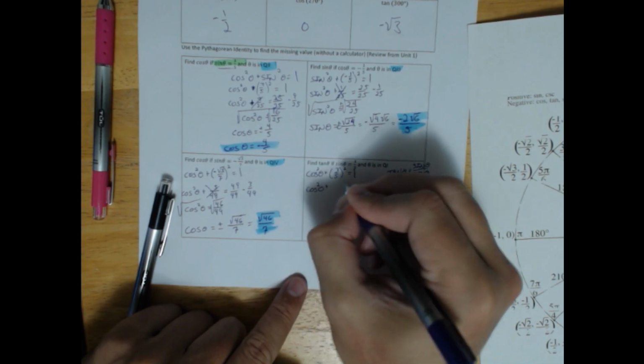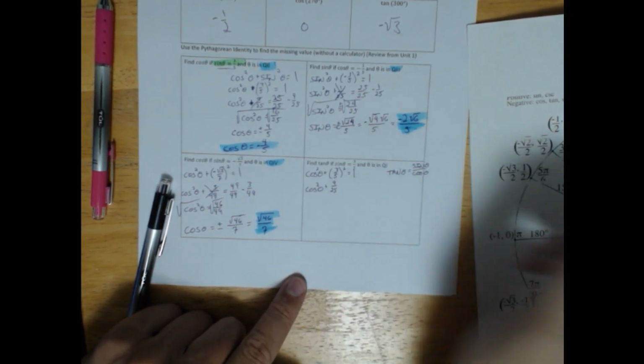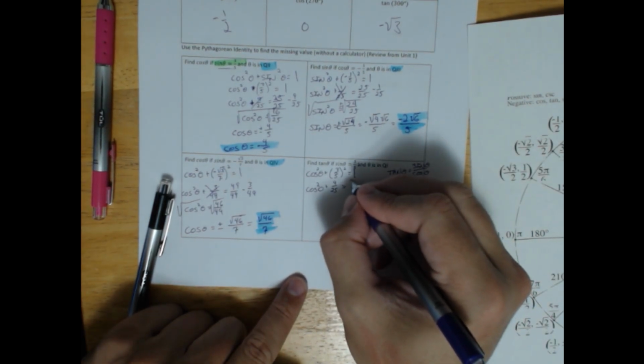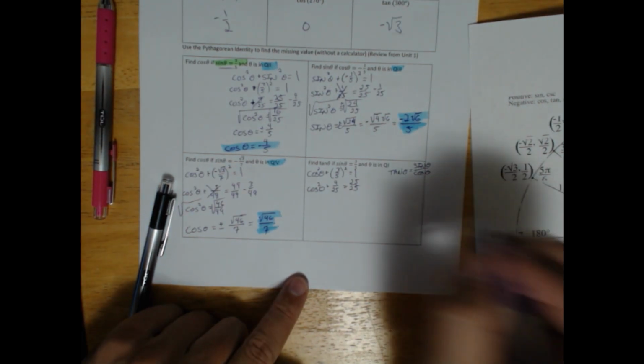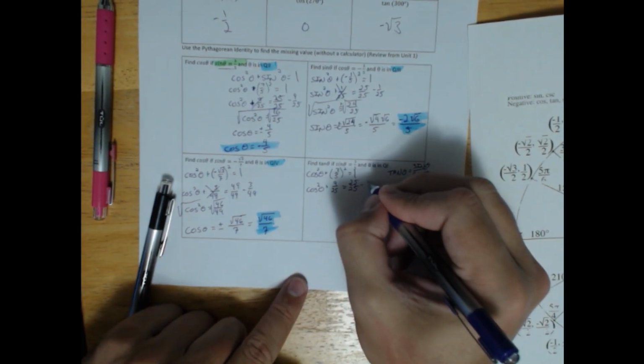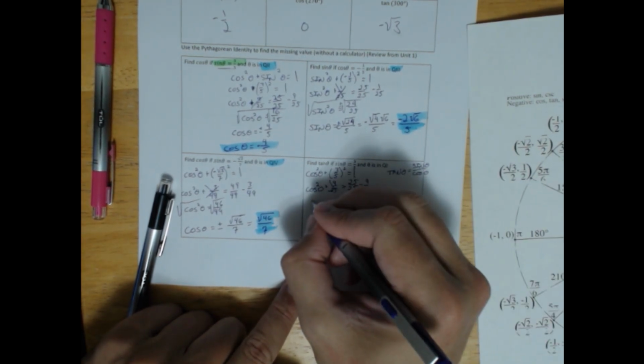Square out our fraction. We should get 9. 3 squared is 9. 5 squared is 25. Is equal to 25 over 25. Common denominator again. Subtract 9/25 from both sides.